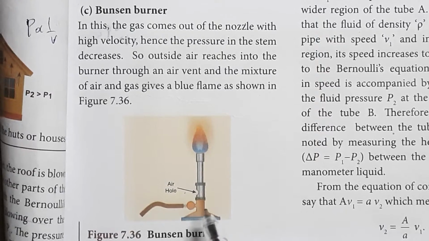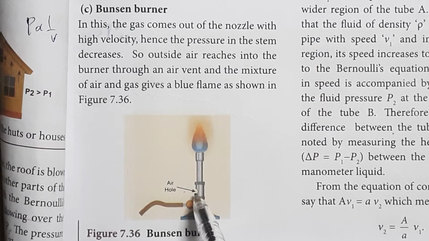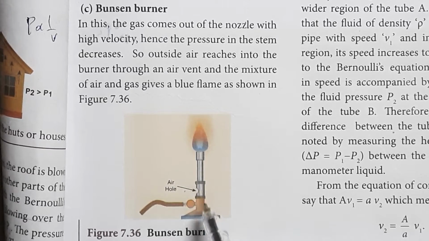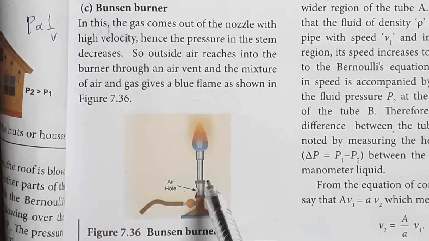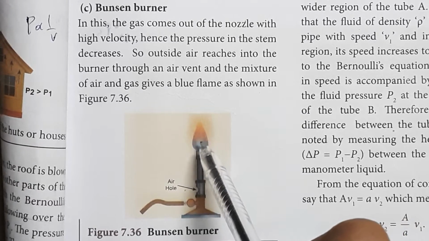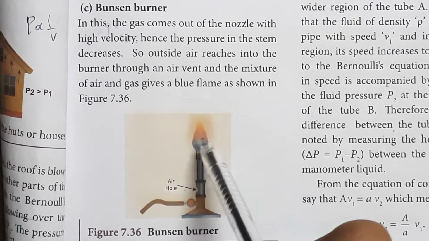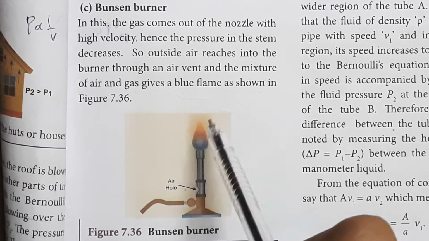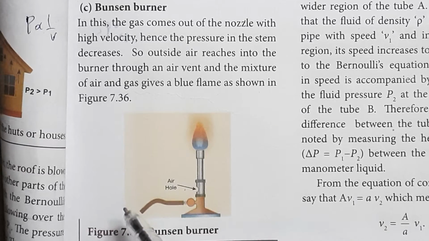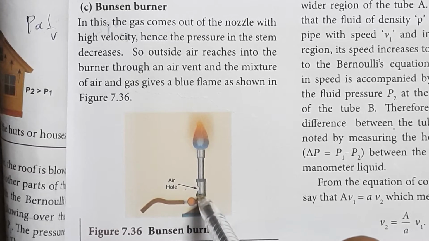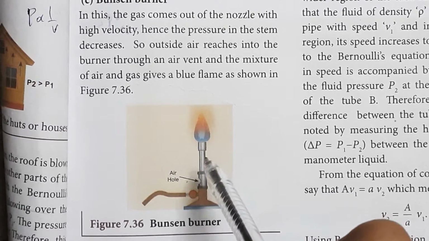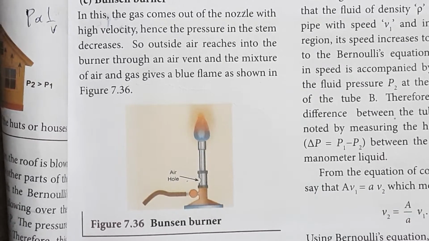So this is the Bunsen burner, and here there is an air hole. The pressure in the stem decreases when the gas comes out of the nozzle with a high velocity. Here there is a nozzle hole, so the gases come out with a very high velocity and the pressure decreases. But from outside, air reaches into this burner. Now the mixture of air and gases gives a blue flame in this Bunsen burner.